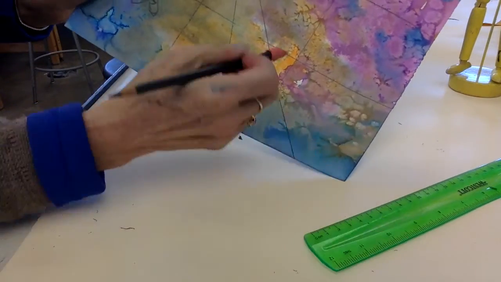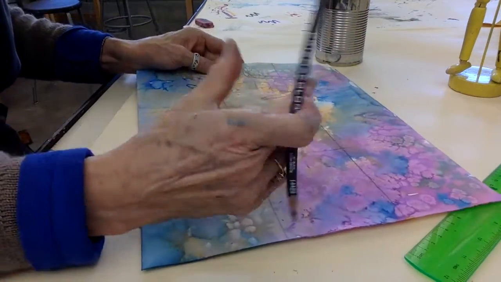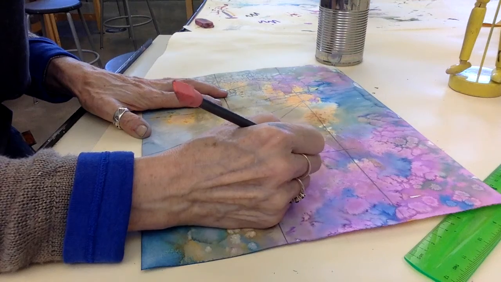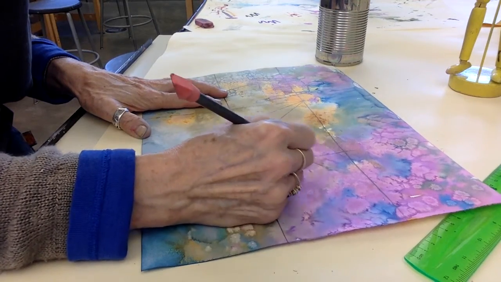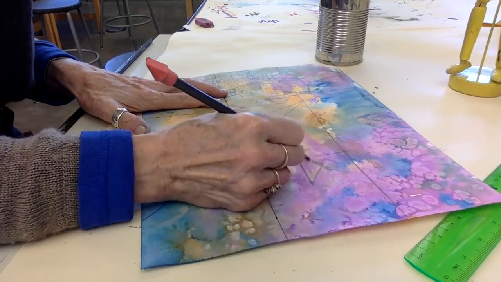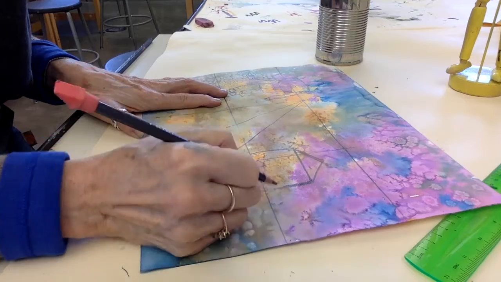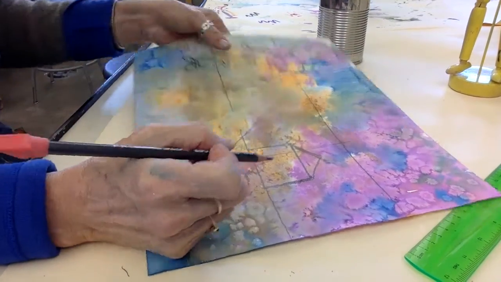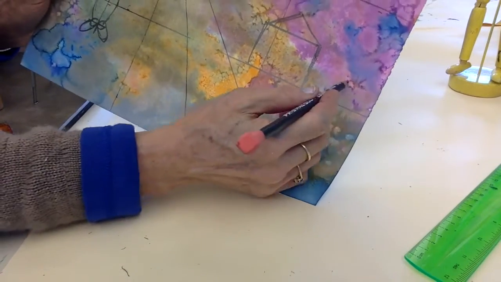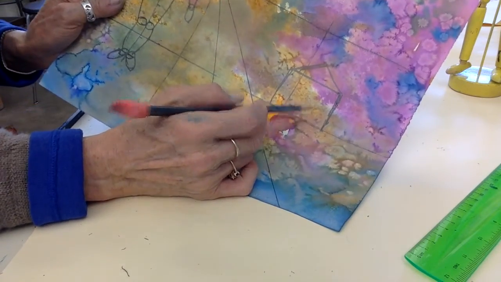Now I am going to draw the temple, all right? I'm going to draw a triangle like this and a square underneath it, like that. And it can rest right on this line. It can be over here, okay? Just do the best you can, okay?